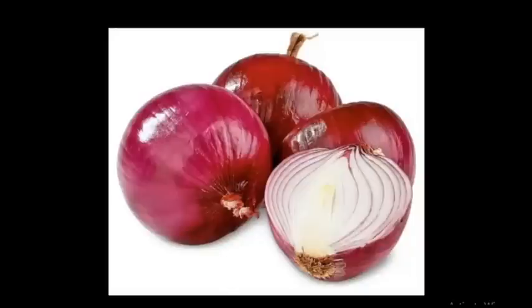So this is a picture. We have this as a picture. This is the picture of the onion. We can see it. Particularly this one has a purple-brown coat. So this is a picture that can help us understand what we are talking about.